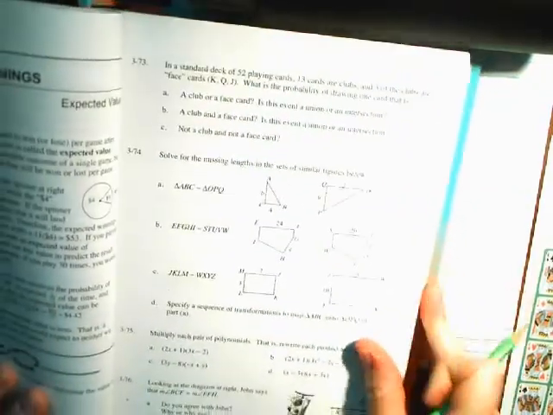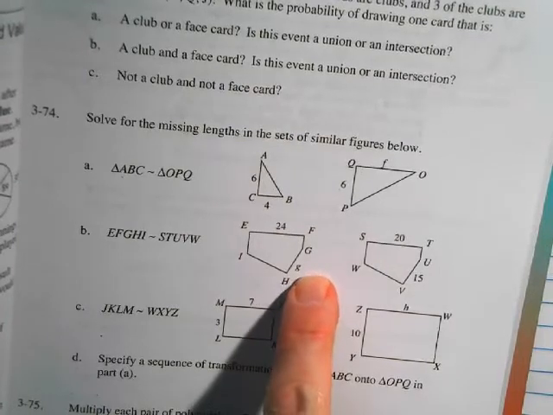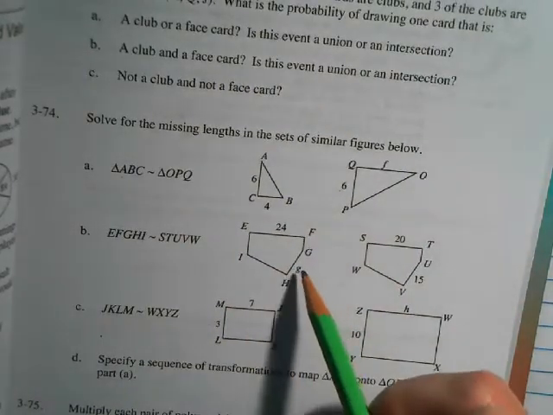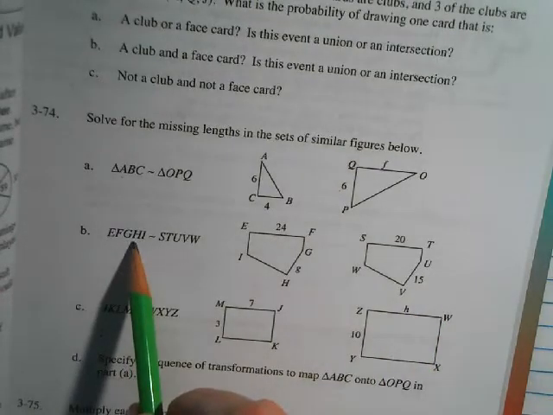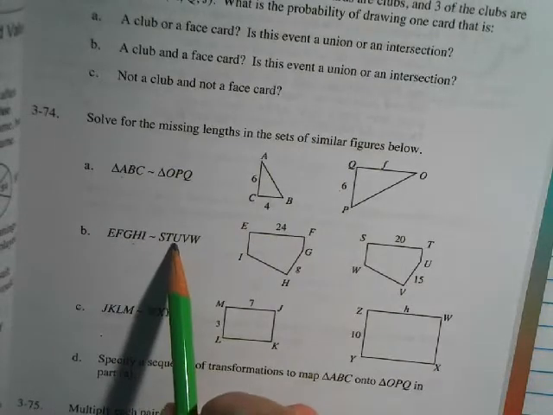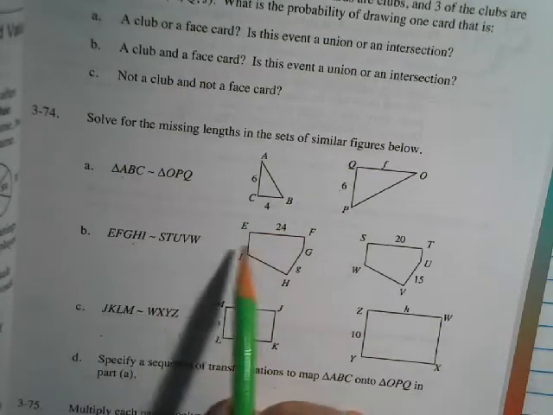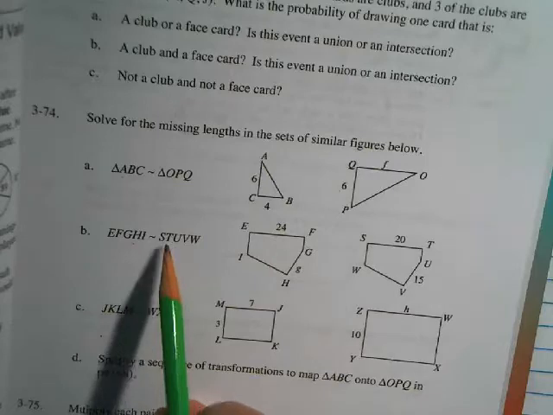Okay, now I'm looking at this picture and I see I'm looking for this side right here, GH. So I want to know, it looks like GH corresponds to UV, and in fact it does. GH is the third and fourth letter here, UV is the third and fourth letter here, EF is the first two. I see that that's 24, and it corresponds to the first two here, ST.